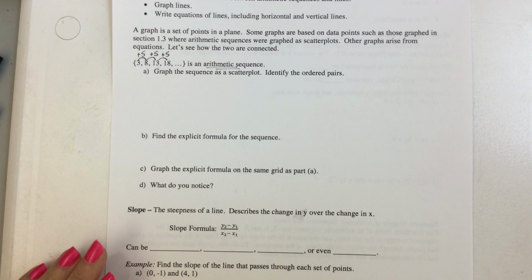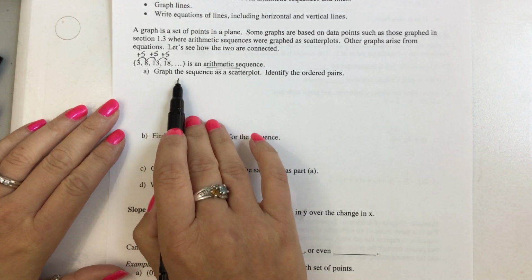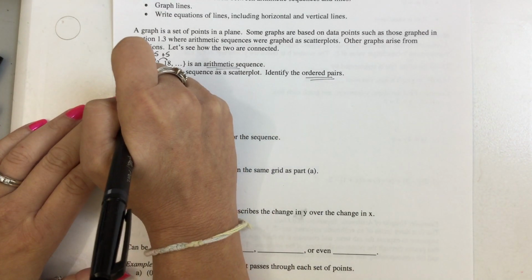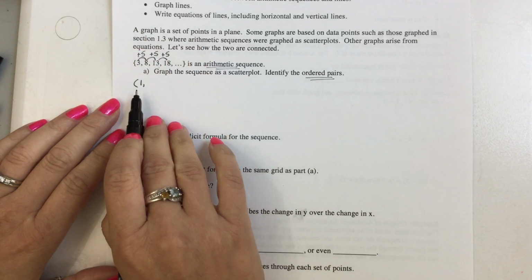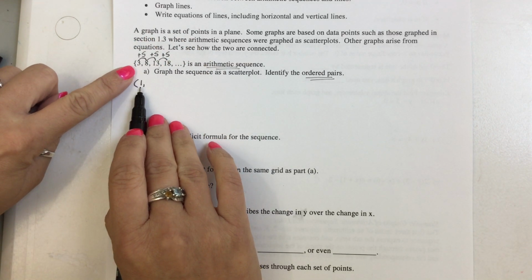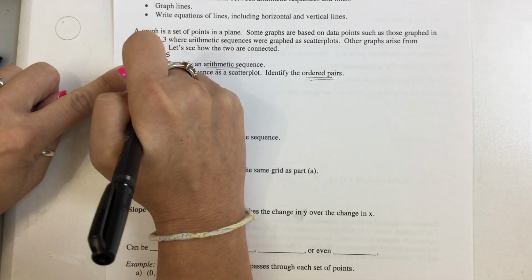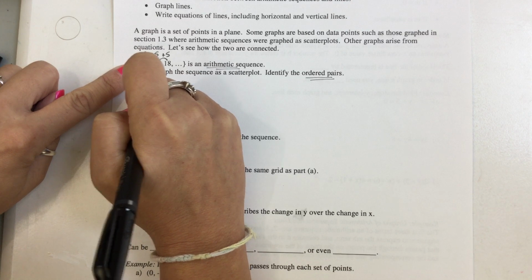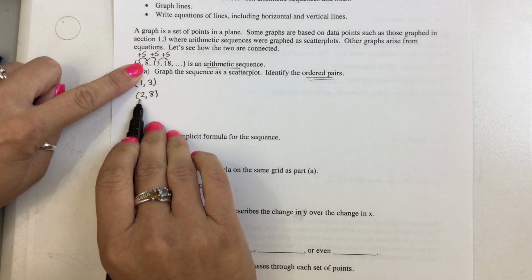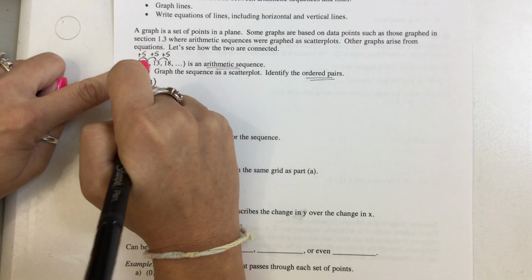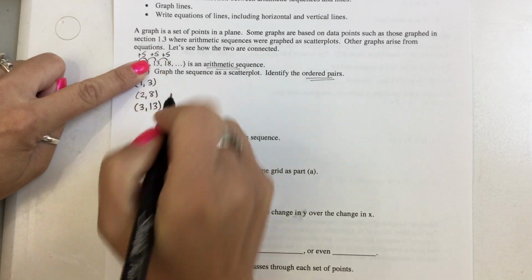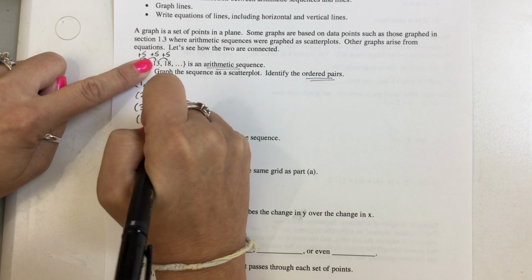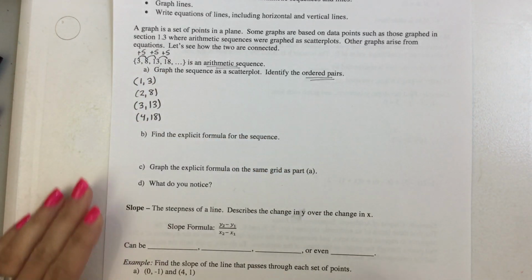Just as a review, how we can graph these. It says graph the sequence as a scatter plot and identify the ordered pairs. So remember my first point, the first term, so the x value is 1 because it's the first. The y value is a 3 because that's the value of the first term. 2, 8, because the second term has a value of 8. 3, 13. The third term has a value of 13. And 4, 18. The fourth term has a value of 18.